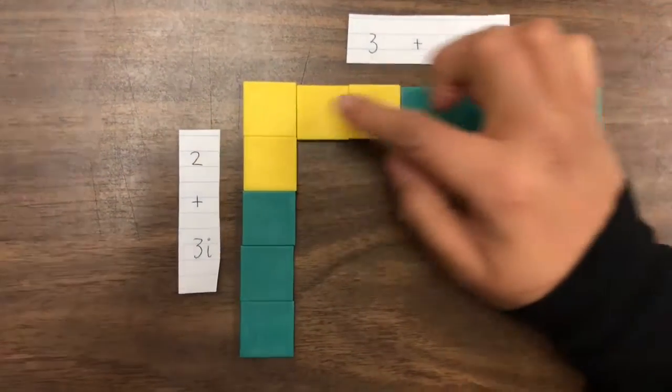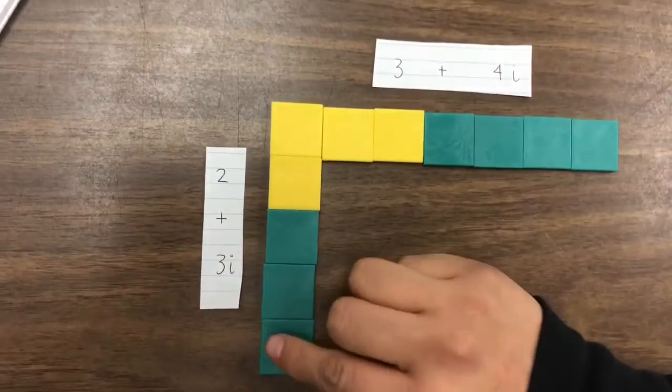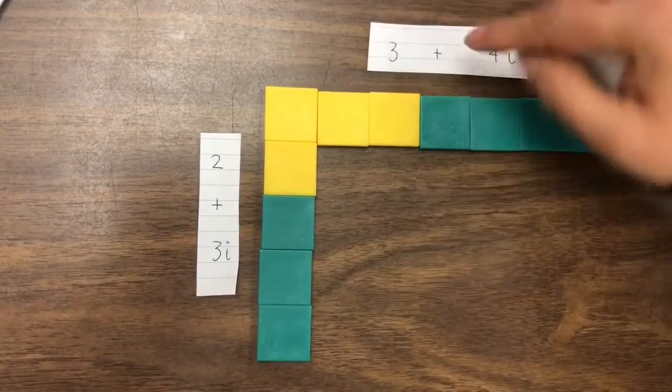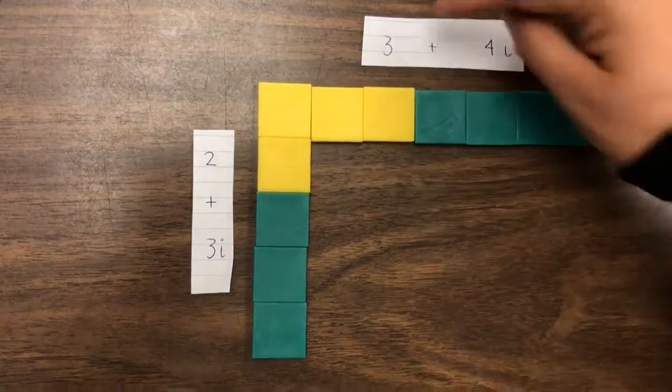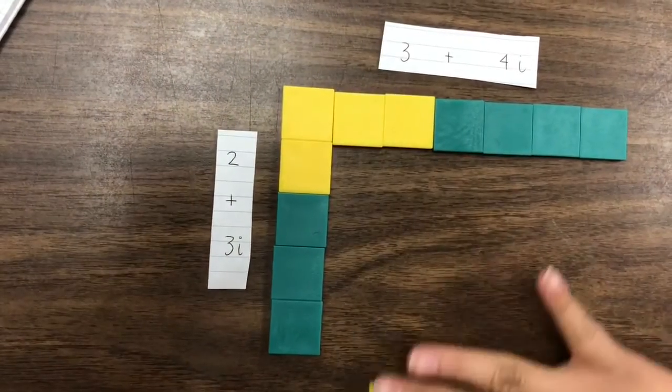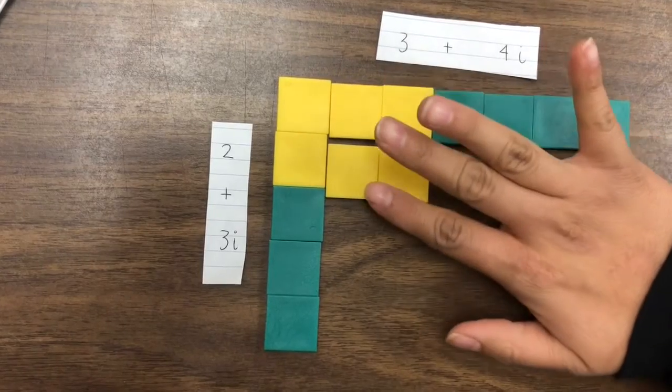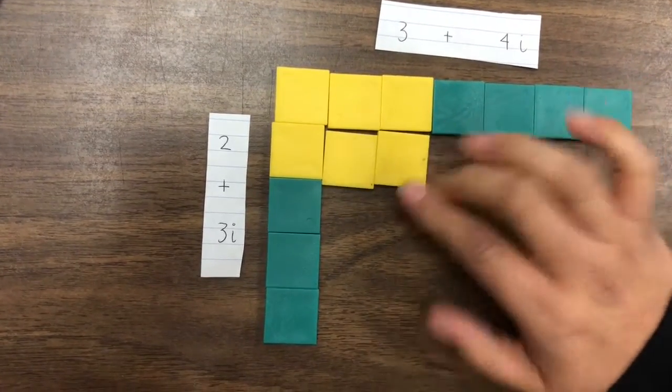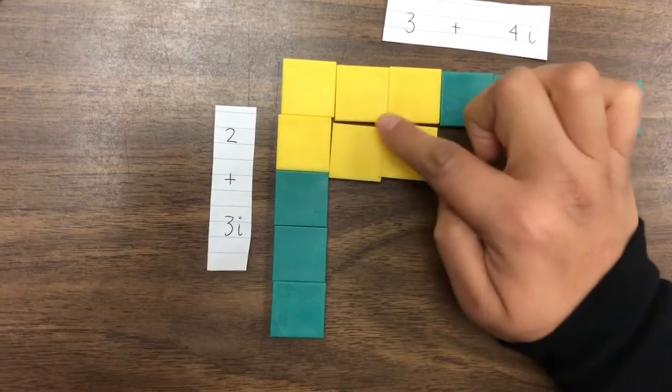So now we're going to be multiplying 2 plus 3i times 3 plus 4i. First we're going to multiply 3 times 2, which is going to be 6. So right here, as we fill out this part, we get 6 positive units.